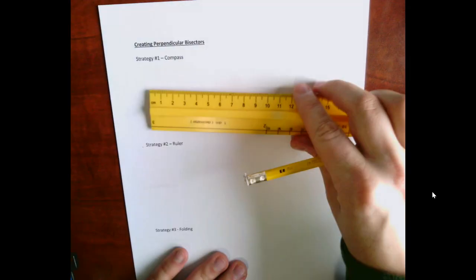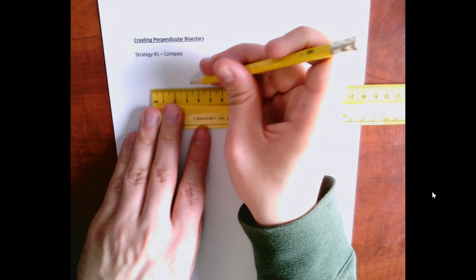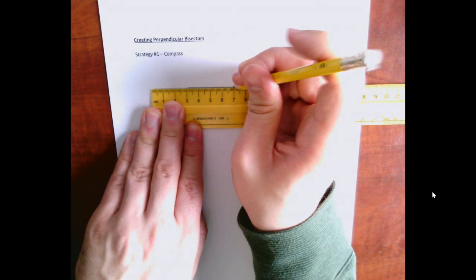So the first strategy we're going to use is using a compass. So I'm going to go and draw just a short little line here. We'll do about 4 centimeters or so.